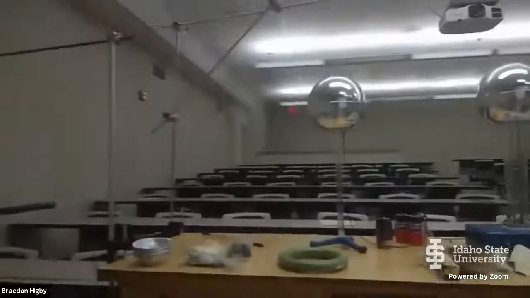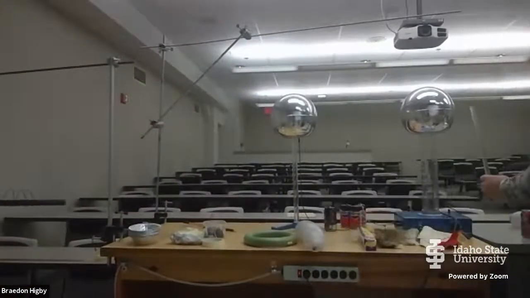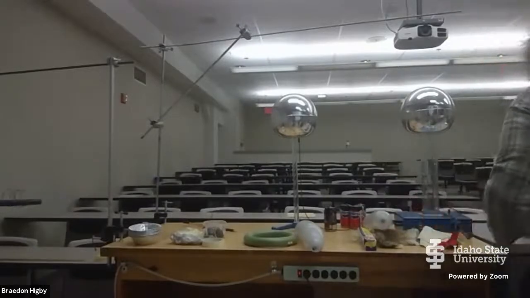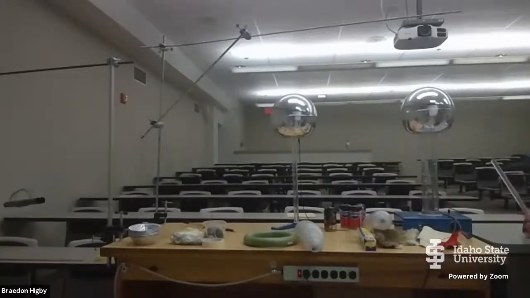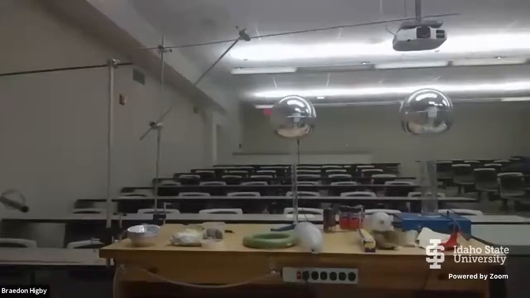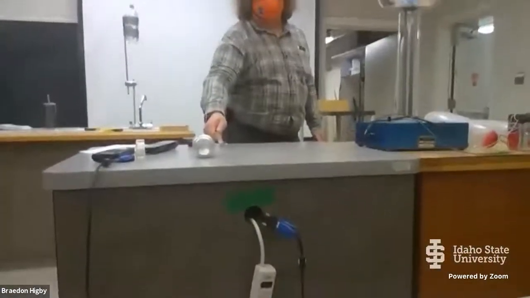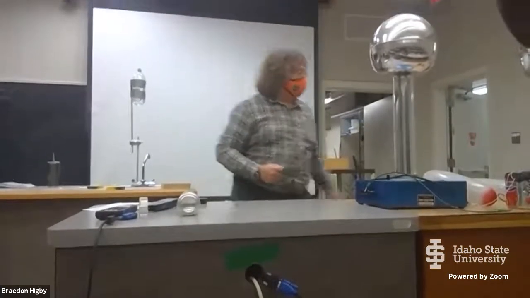So I've got a lot of different objects here we can play around with, but I'd like to try this pop can, which I had laying on its side over here. Let's take the positive rod. Is that attracting the pop can or repelling it? Okay, what charge do you think is on the pop can? Negative. Okay, if this is positive, maybe that has a negative charge.